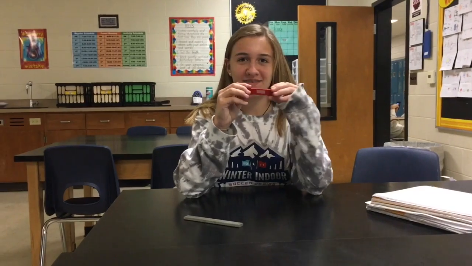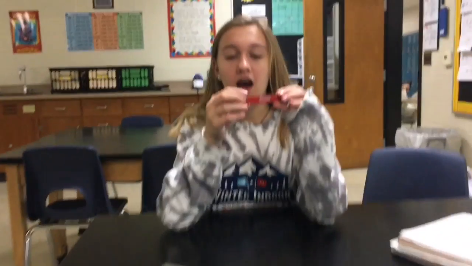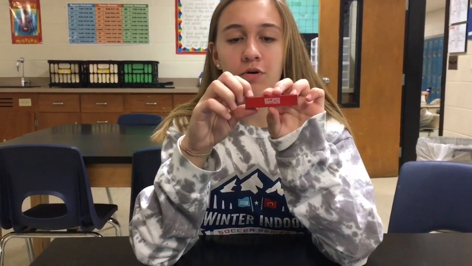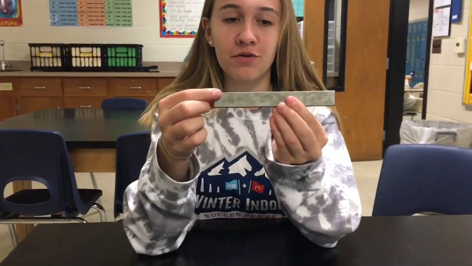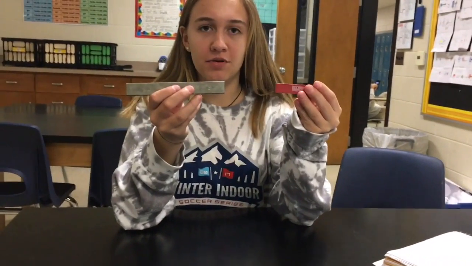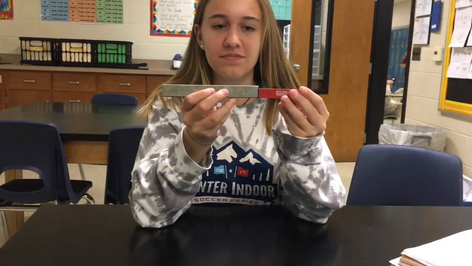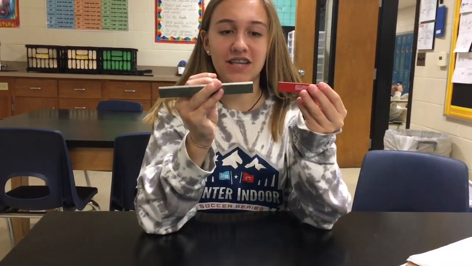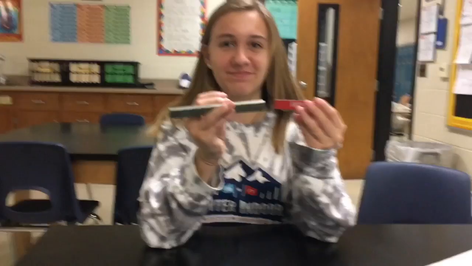Here we have a magnet. On one side of the magnet are the electrons. This creates opposite poles, so a north pole and a south pole. It's more visible on this magnet, a north pole and a south pole. When you put the opposite poles together, they attract. But when you put the same poles together, they repel.